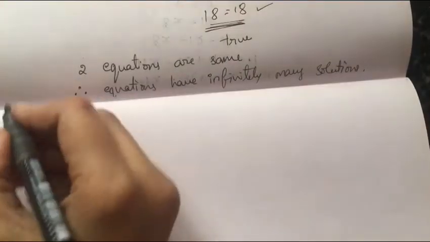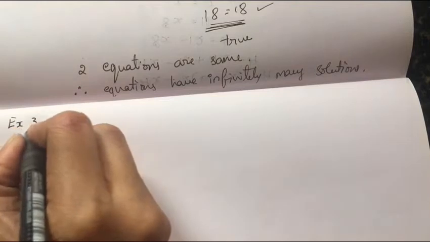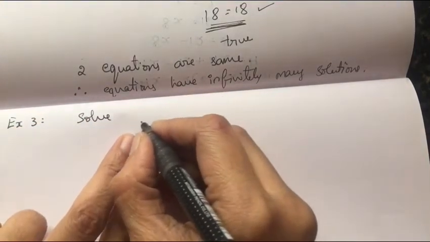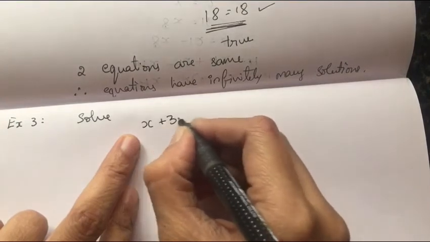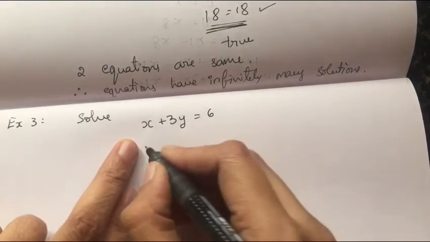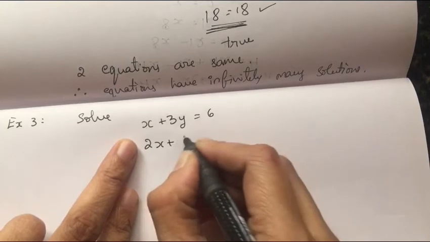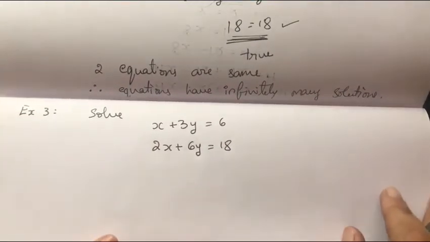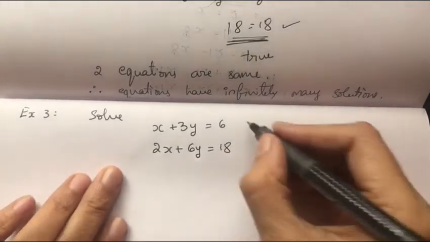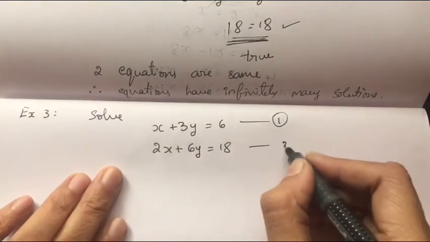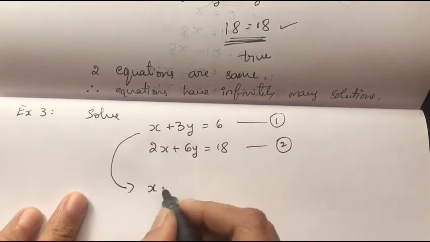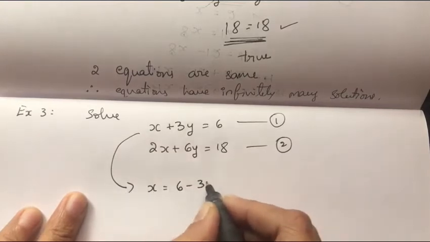I take up one more example, example 3. Solve by substitution method. Equations are x plus 3y equal to 6 and 2x plus 6y equal to 18. This is another situation. So this is equation 1 and equation 2. I'm rewriting equation 1 as x equal to 6 minus 3y.